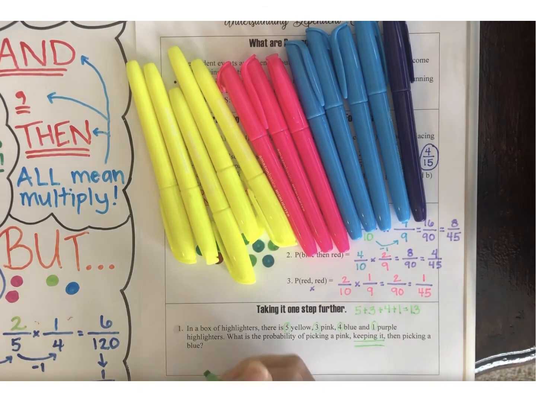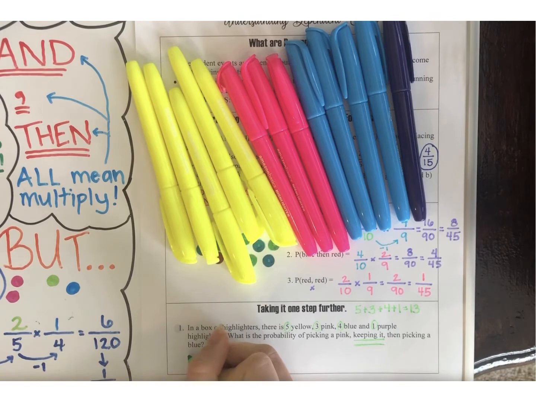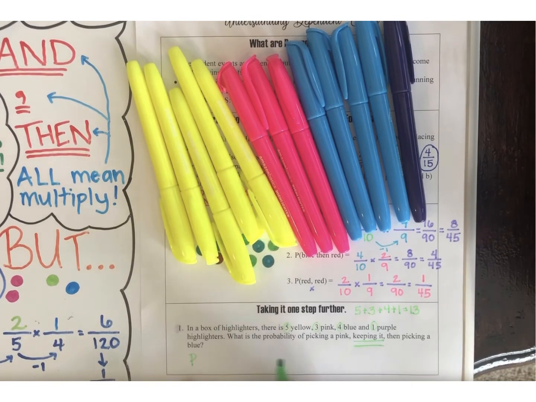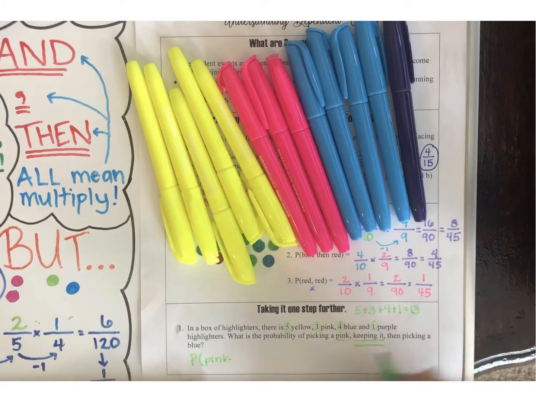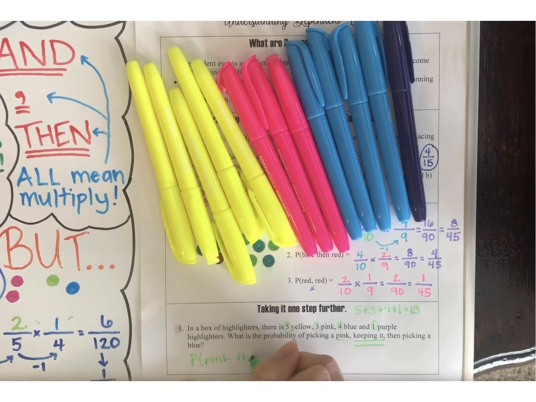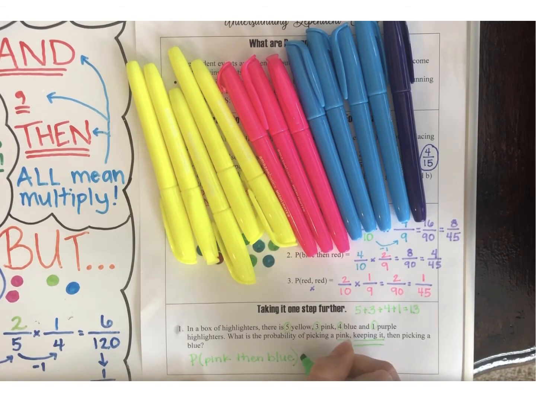All right, now I'm going to write using my parentheses. The question is asking us probability of picking pink. So probability of pink, then blue. So pink, then is a keyword for multiplication, blue.